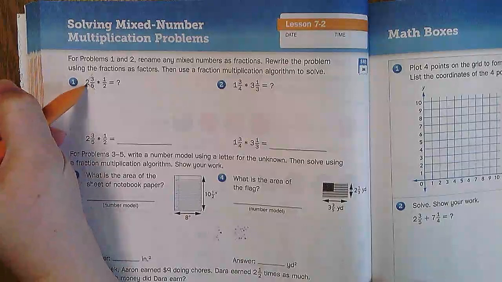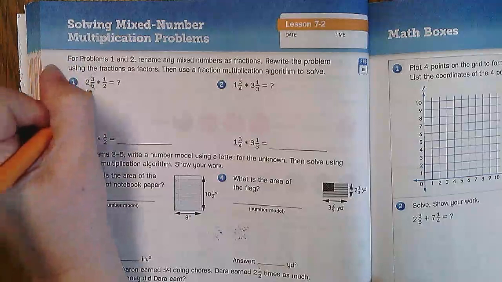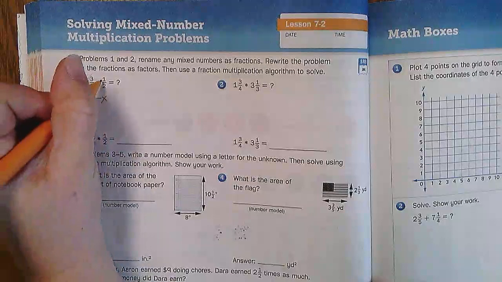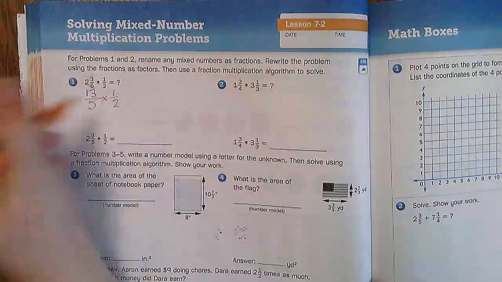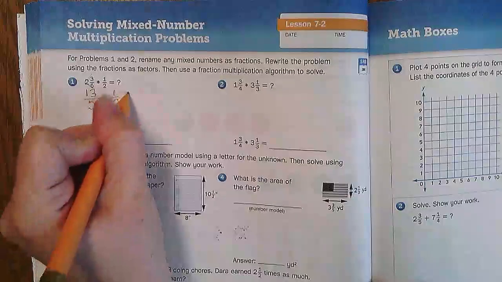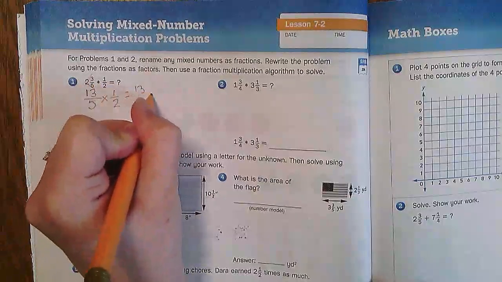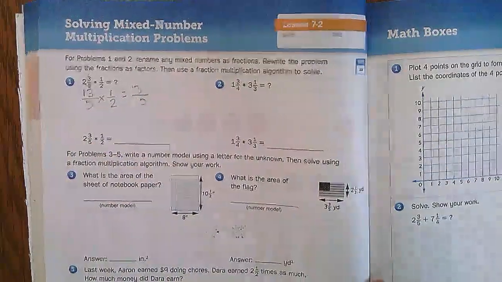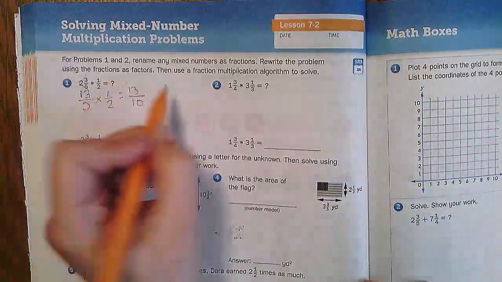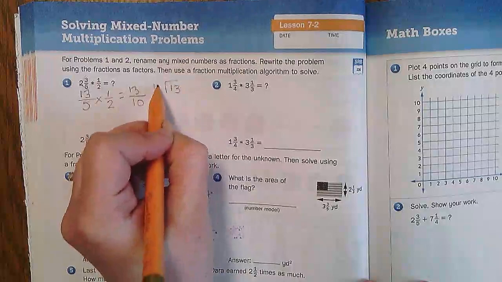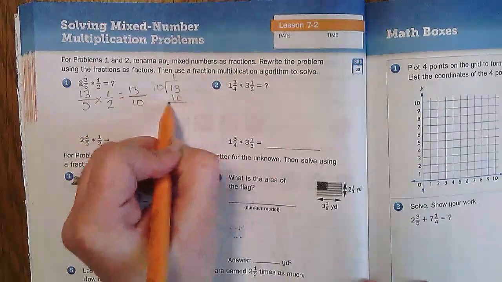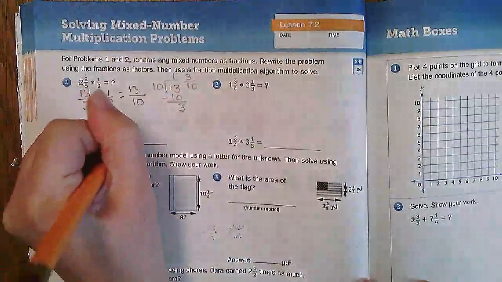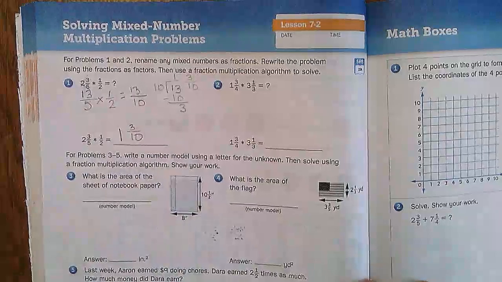5 times 2 is 10. 10 plus 3 more is 13. And then you keep the denominator. Times, I can leave this fraction alone. I only have to do the MAD strategy for mixed numbers. And then I multiply straight across. 13 times 1 is 13. 5 times 2 is 10. So I get 13/10, which when it's improper, you need to reduce it. So if you do 13 divided by 10, it's going to go 1 time. With 3 left over, we write that as a fraction, 1 3/10. Okay?